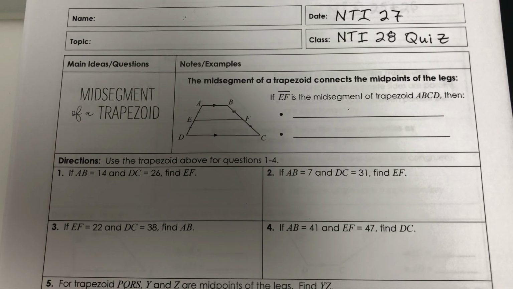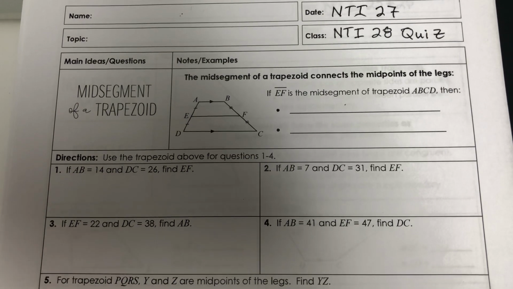Hello, this is NTI 27. We're going to be looking at the midsegment of a trapezoid.